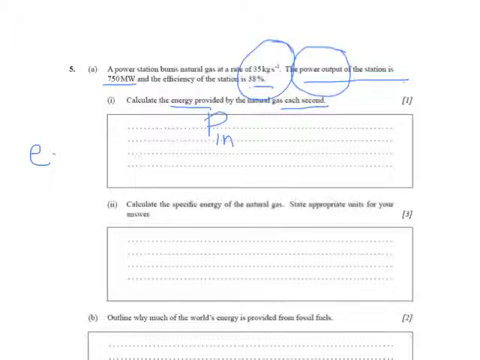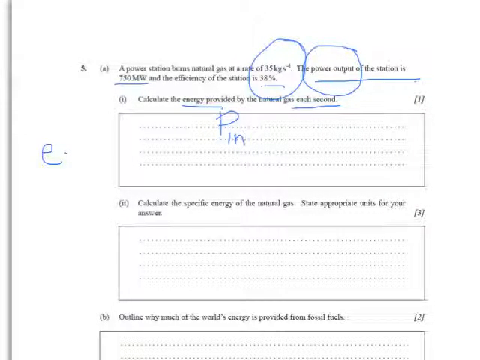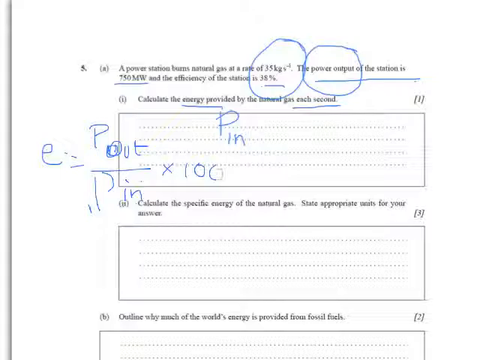Efficiency equals power out over power in, times 100.